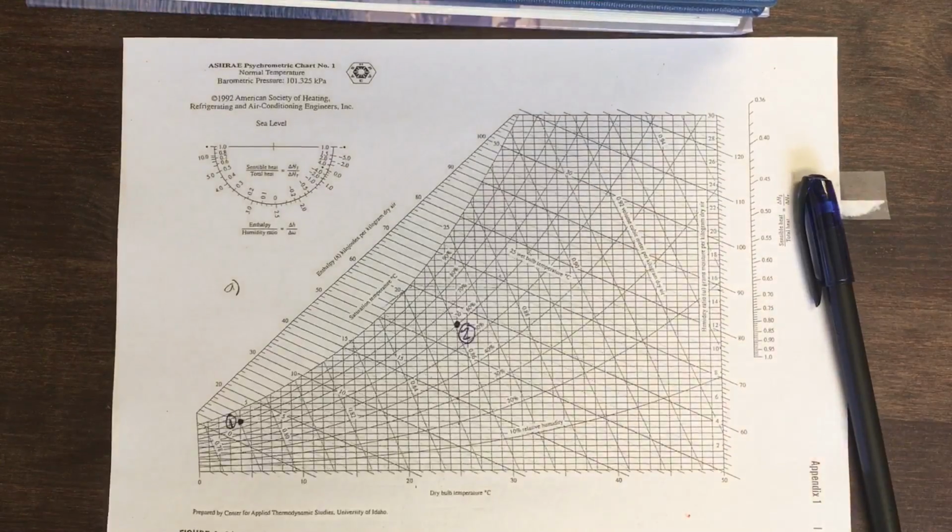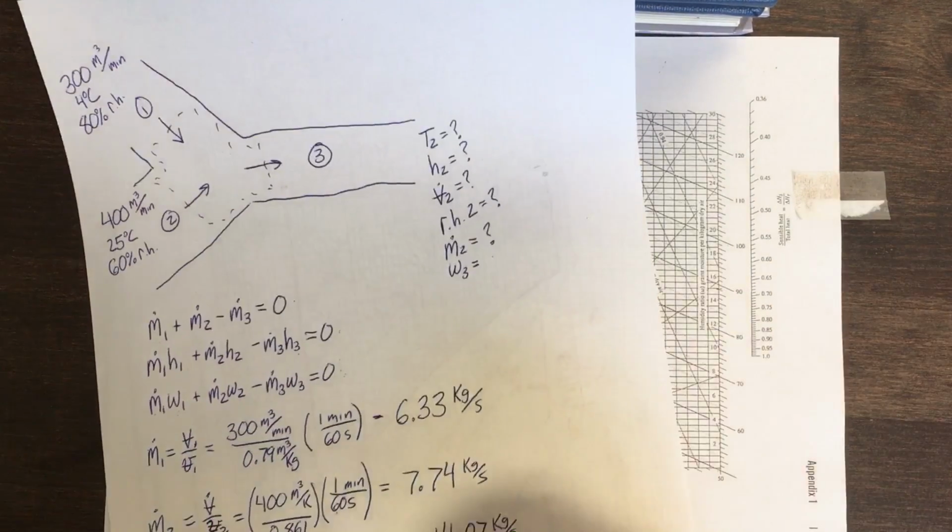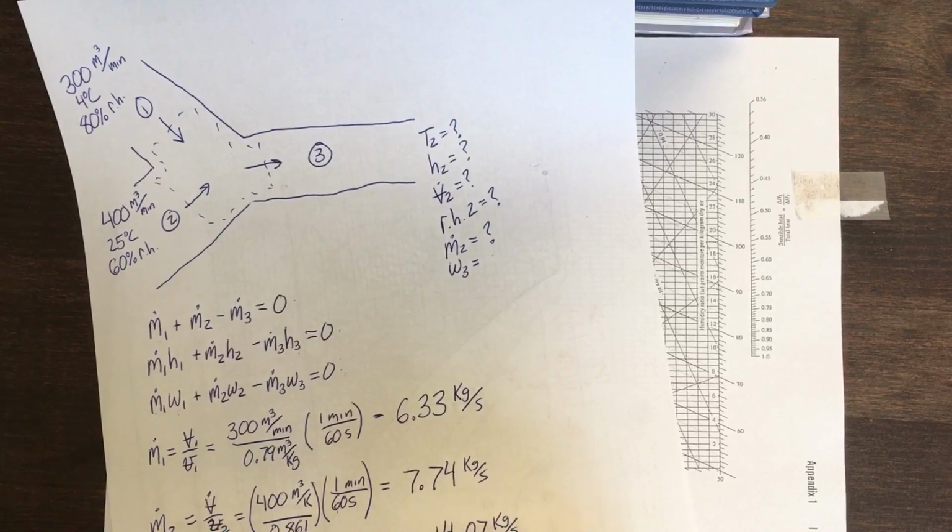All right, so here's enthalpy 3, 37.1 kilojoules per kilogram.